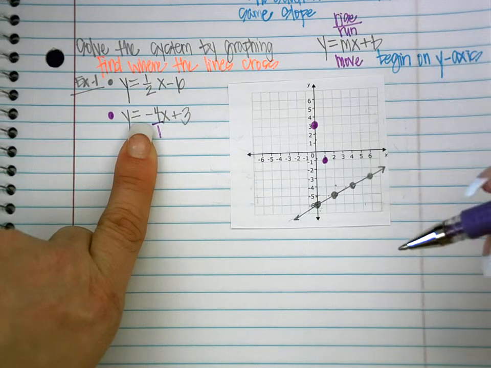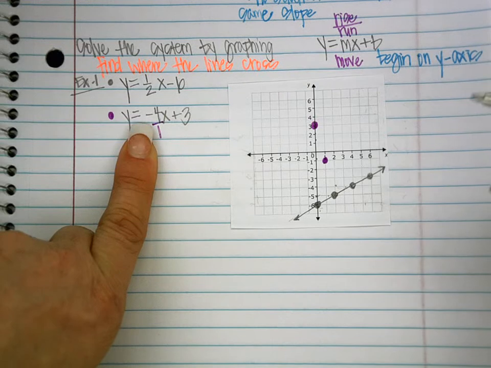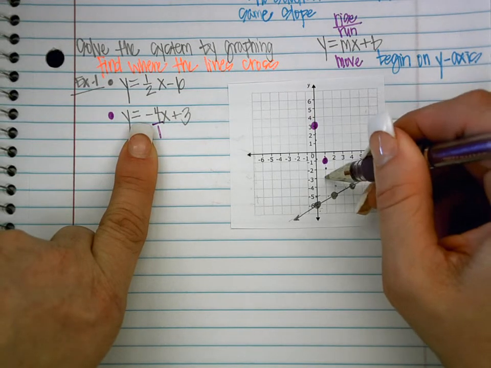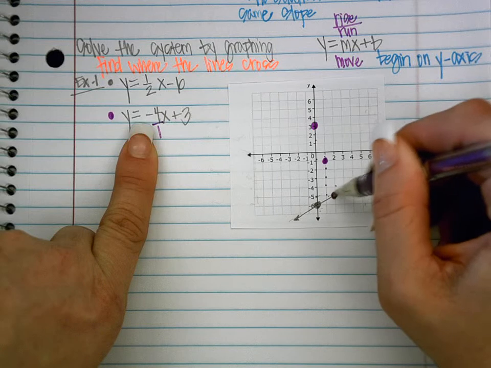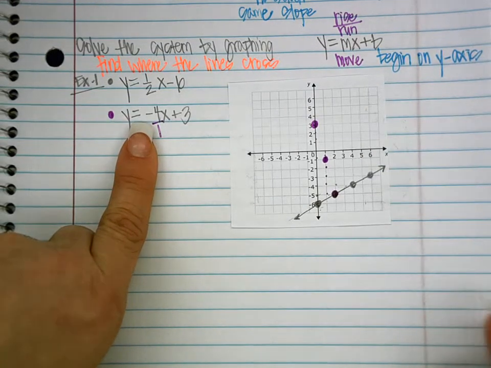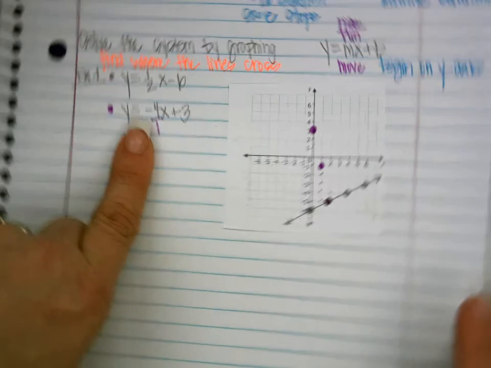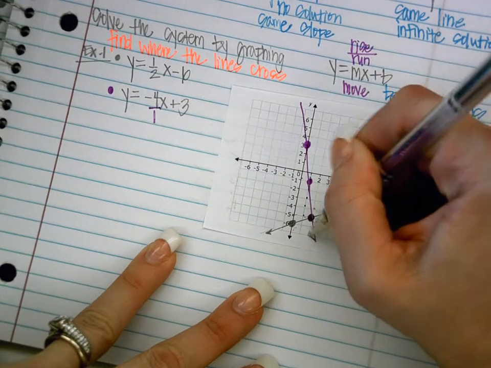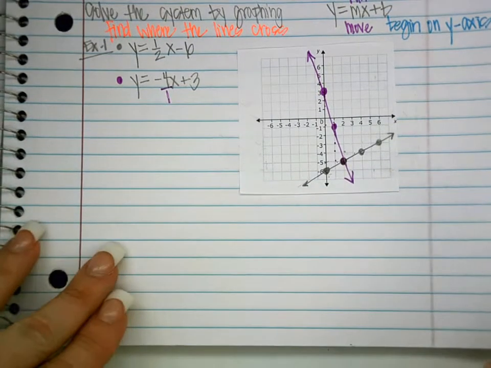Now, we're going to do the same thing, and I want you to make another couple points. So down from this point, you move down 1, 2, 3, 4, and over 1. What did you just notice? Did you just notice something when you made that other point? This is where they're going to cross. So if you make a couple of points, you can see where they cross, right?